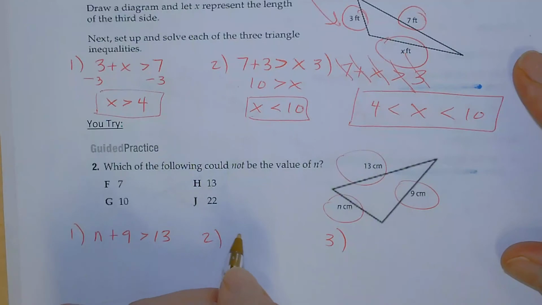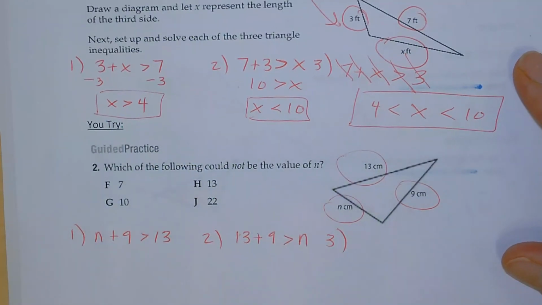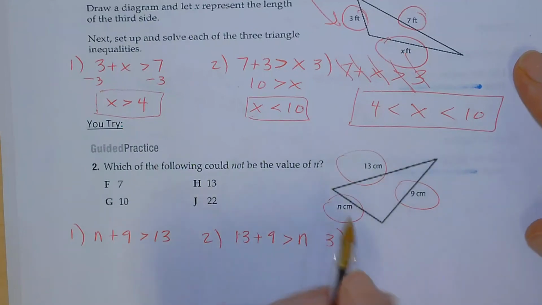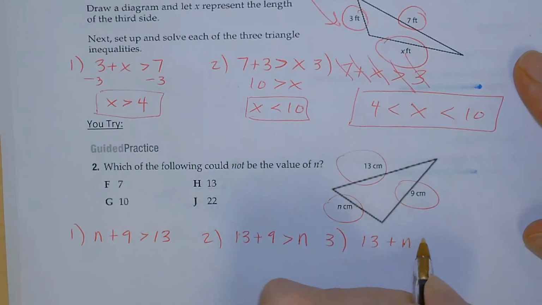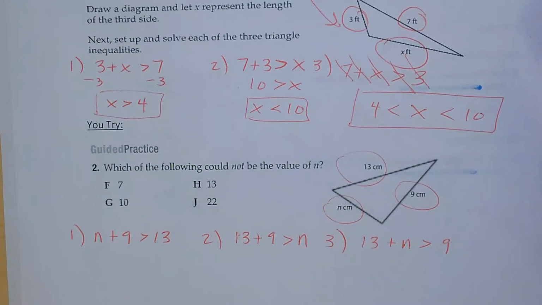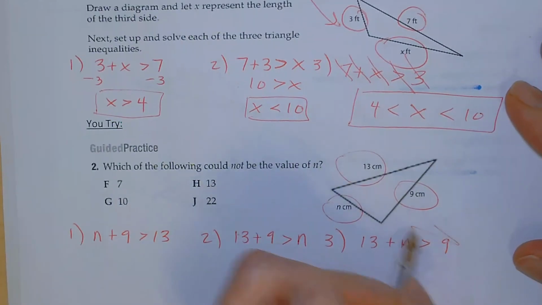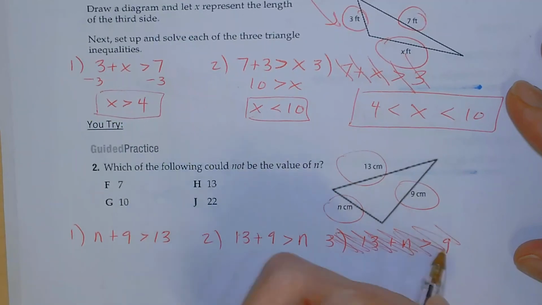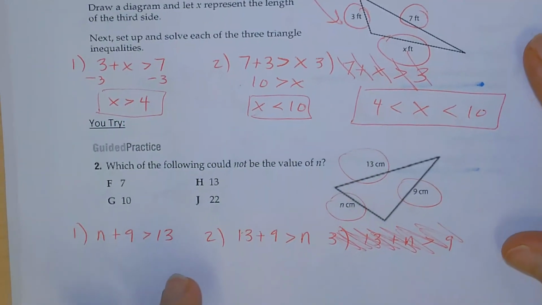I also know that 13 plus 9 needs to be greater than n. And finally, I know 13 plus n needs to be greater than 9. Now, one of these you can X out, so use common sense. Find the one that's already true. Well, if I take 13 and add anything else to it that's a side, it's going to be bigger than 9. So I don't need to solve that one. But I do need to solve the others.